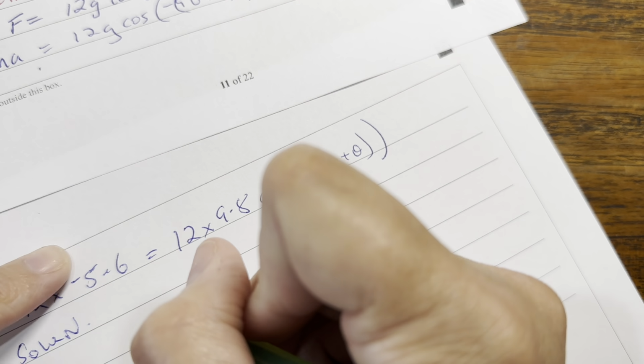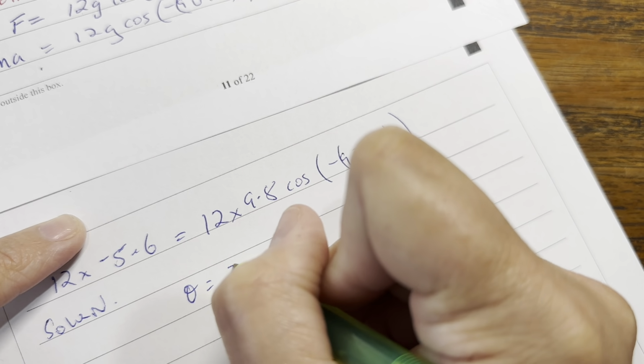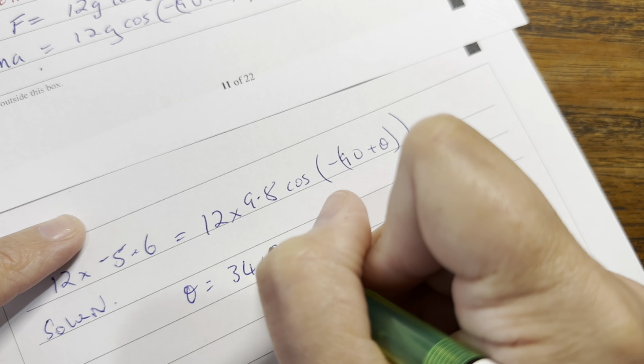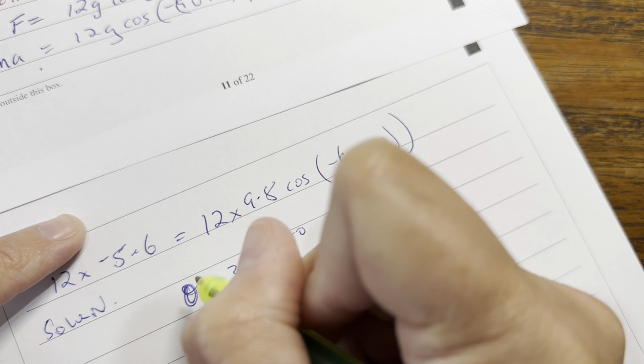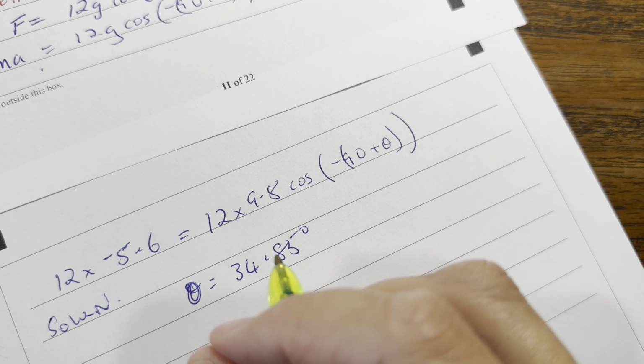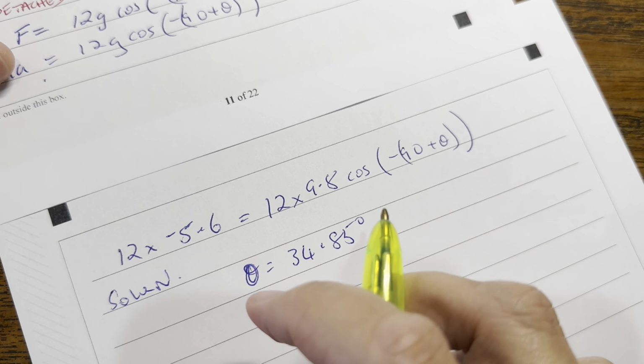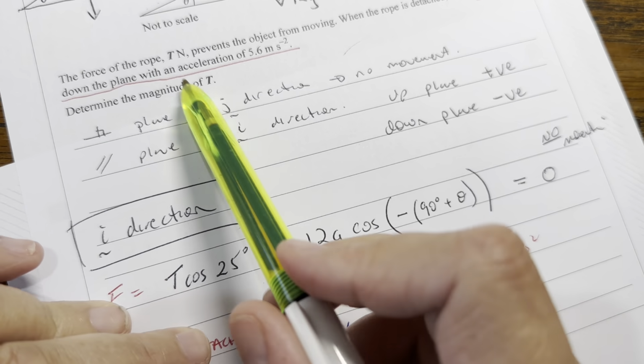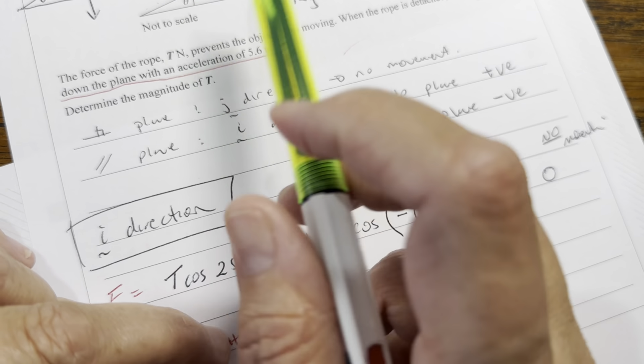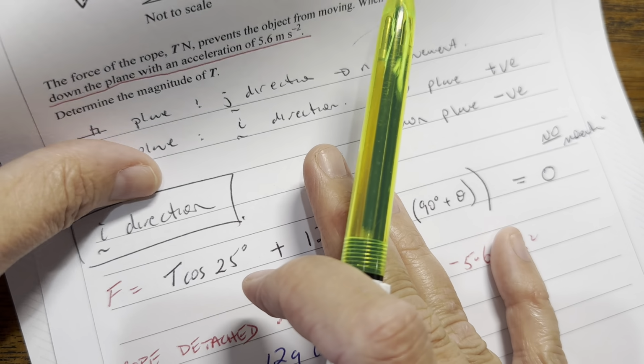So from my solve n, theta equals 34.85 degrees. That is the slope of my plane.